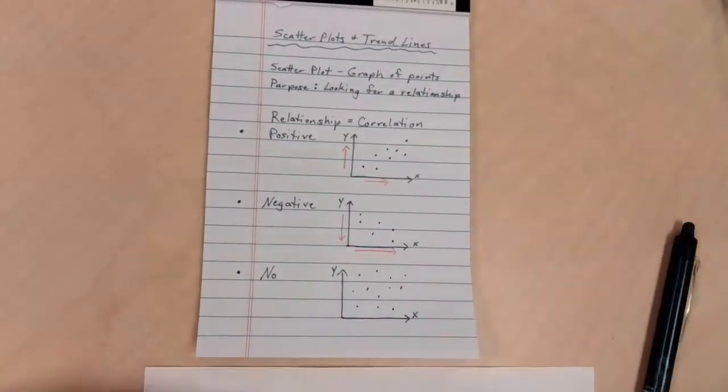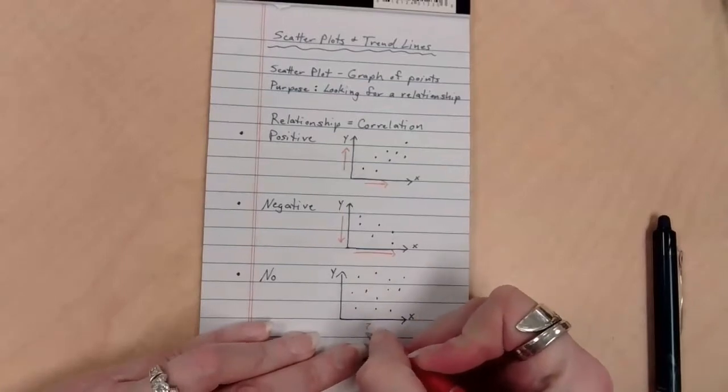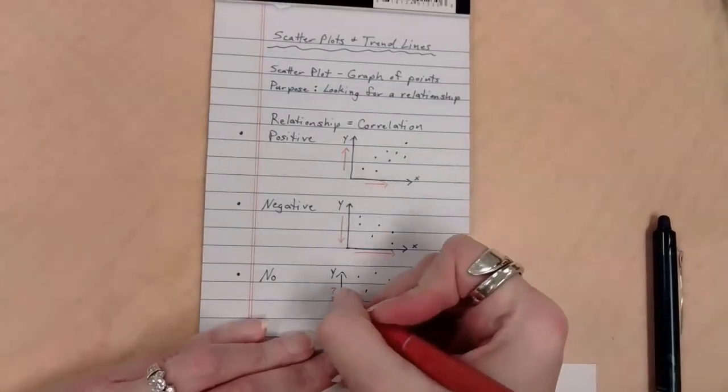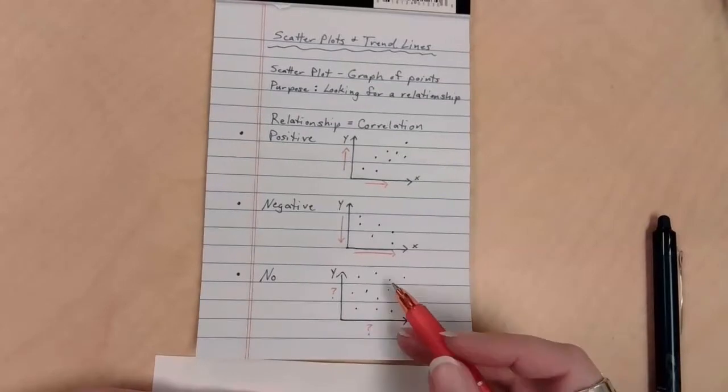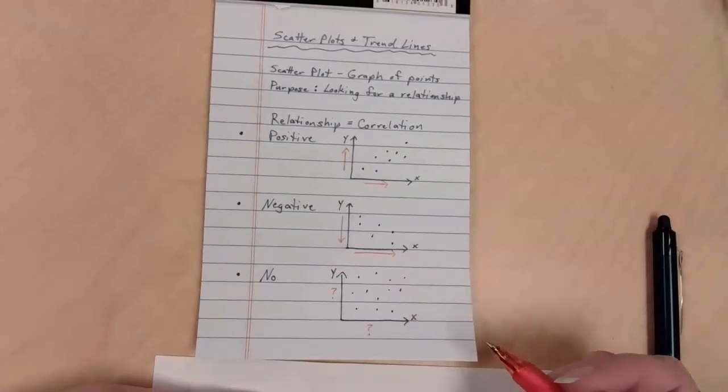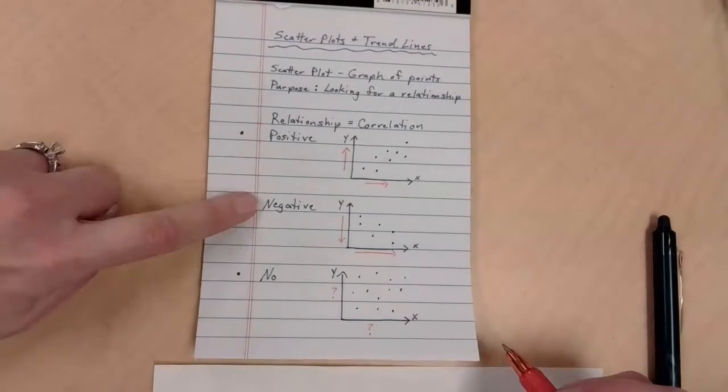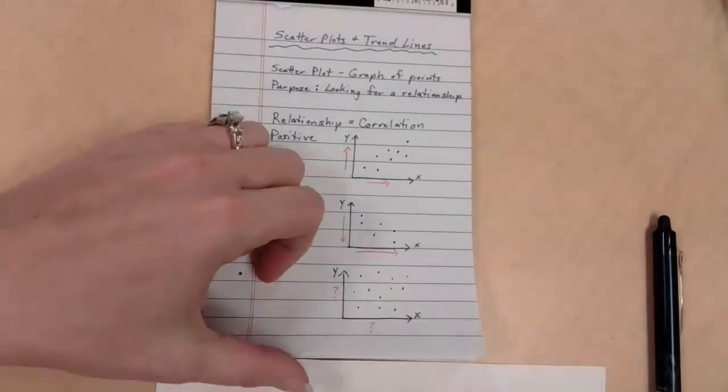So here's my what the heck is this. The x's are doing whatever the x's do, the y's are doing whatever the y's are doing, and I can't see any kind of relationship between these two. So we can have a positive correlation, a negative correlation, or no correlation at all.